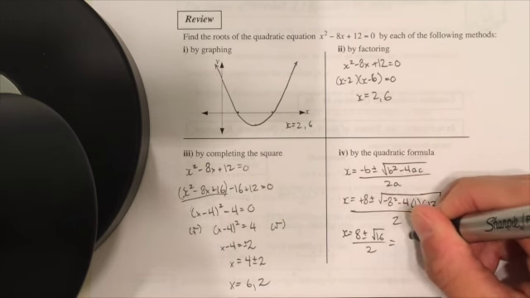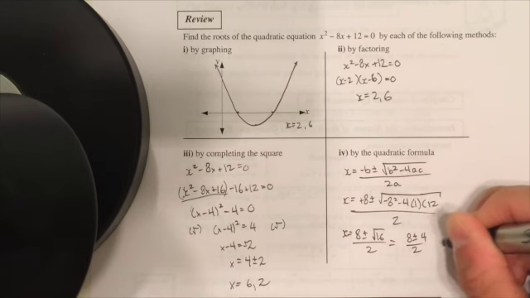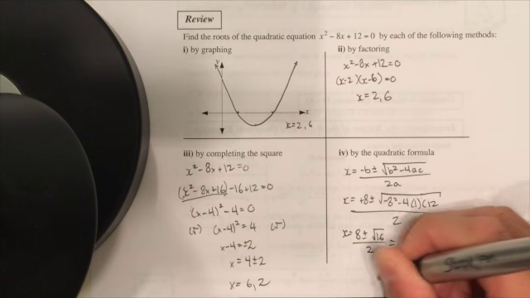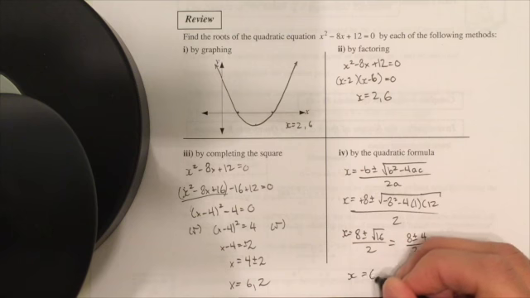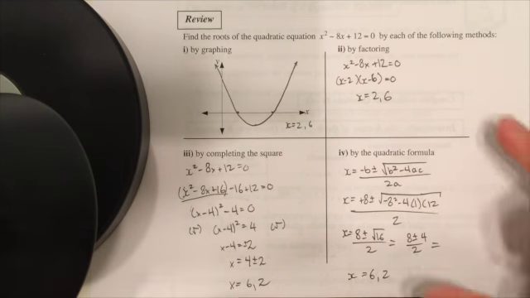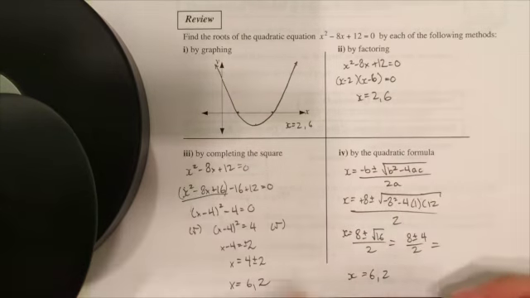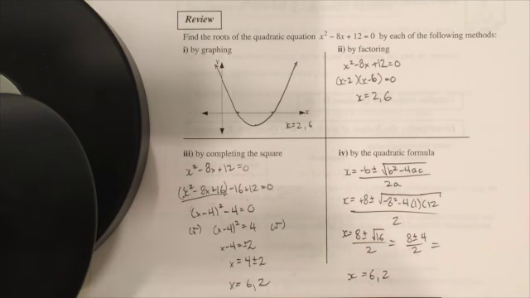And this is going to be 8 plus or minus 4 divided by 2. And so we're going to have x values equal to 8 plus 4 is 12, divided by 2 is 6, and 8 minus 4 divided by 2 is 2. Okay, so that's how we solve it using 4 different methods: graphing, factoring, completing the square, and the quadratic formula.